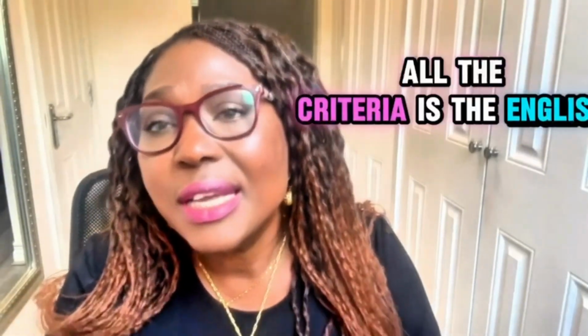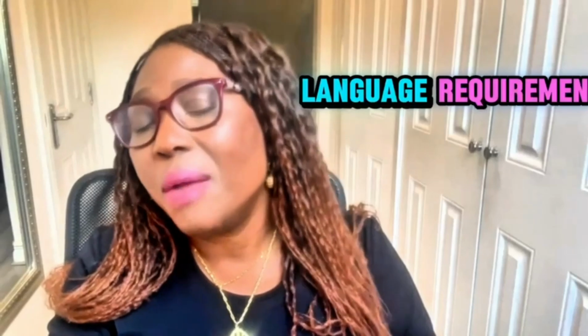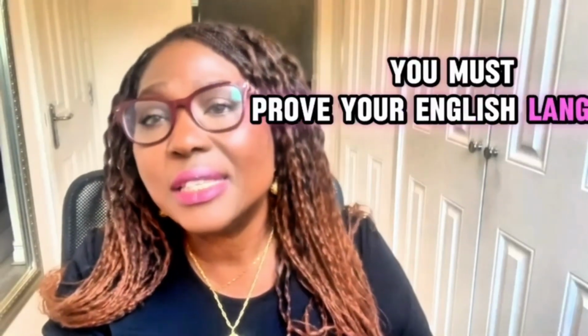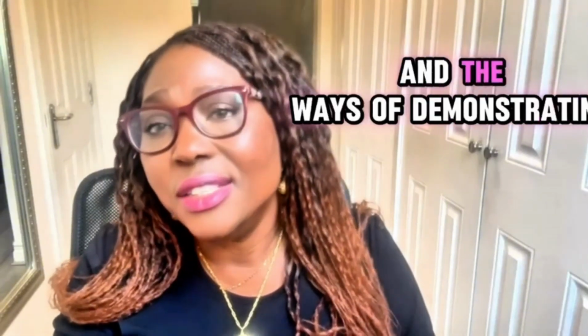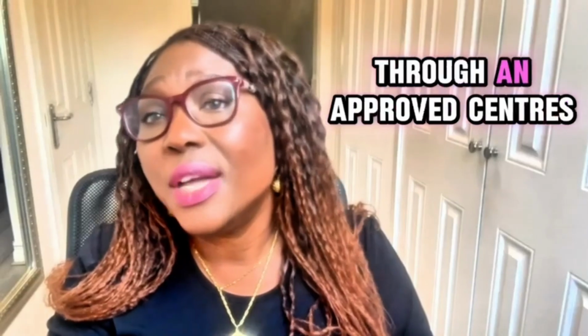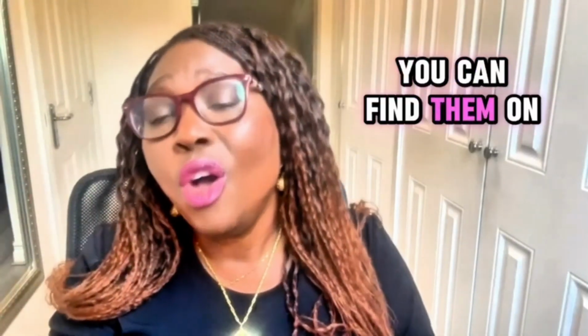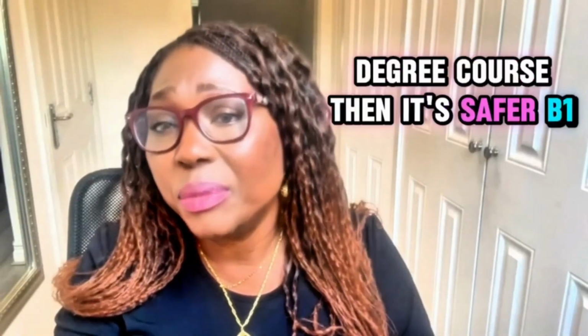Another criterion is the English language requirement. You must prove your English, so you must show that you can speak and write English. You can demonstrate that through approved centers, and the list of those approved centers can be found on the gov.uk website. If you're doing a degree course and above, then you're required to pass at CEFR B2. If it's below a degree course, then it's CEFR B1.